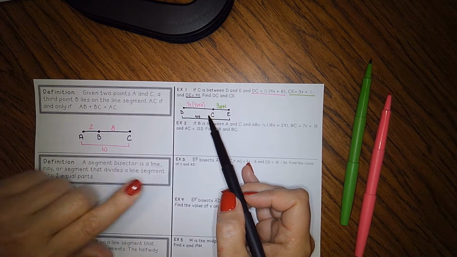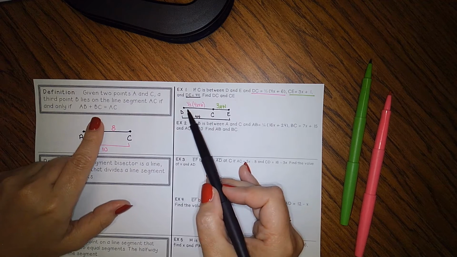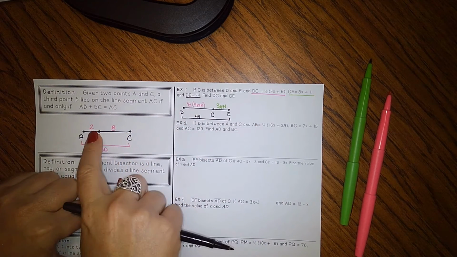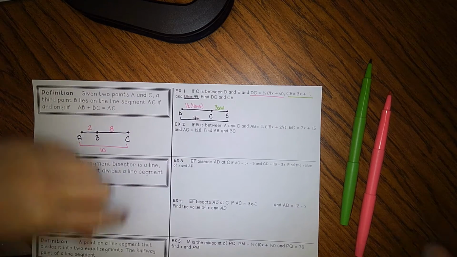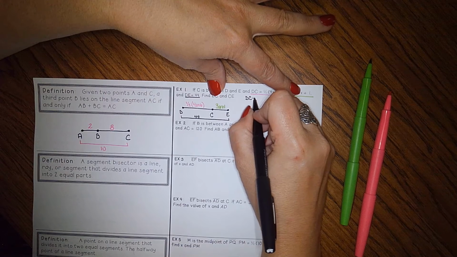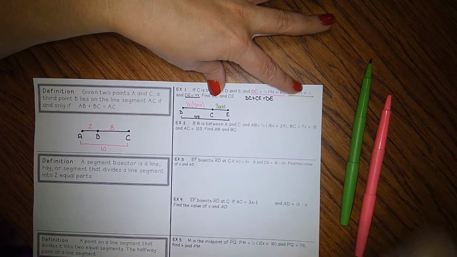In order to do that, we want to set up an equation similar to this. We want to do this part plus this part equals the whole thing, just like we did here with 2 plus 8 equals 10. So it's going to be adding DC and CE to get the whole segment.